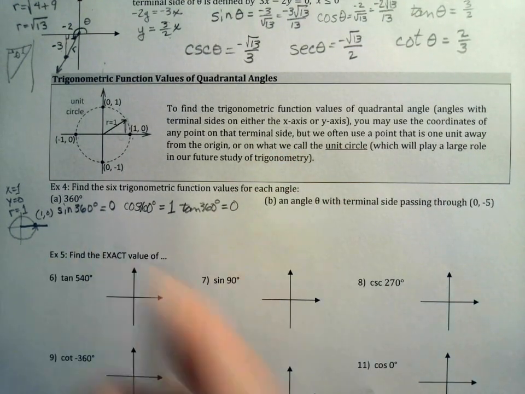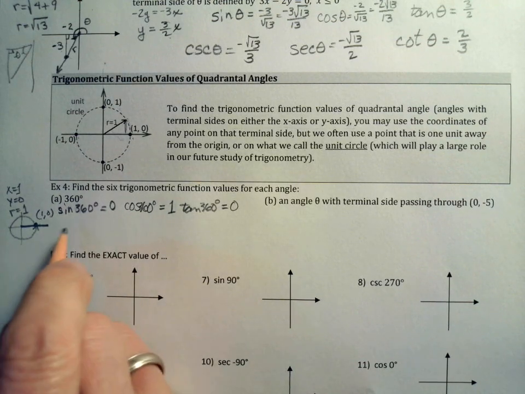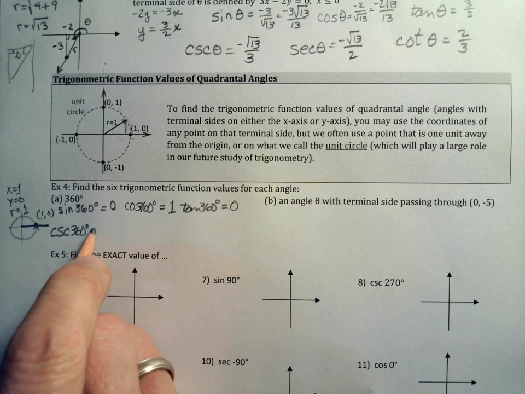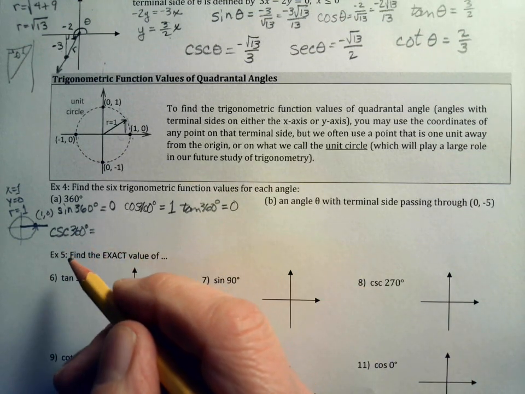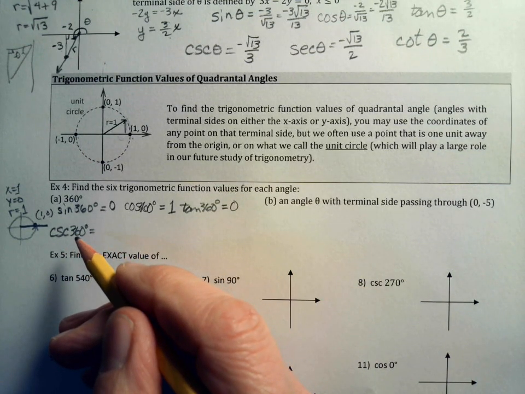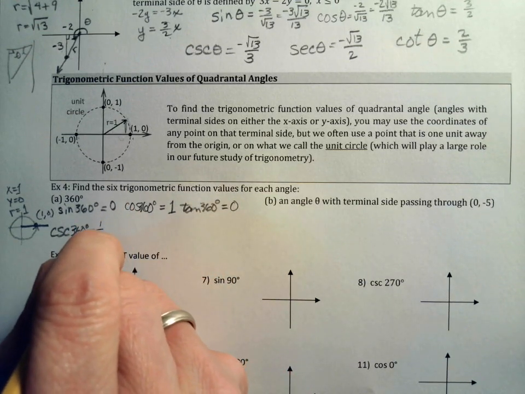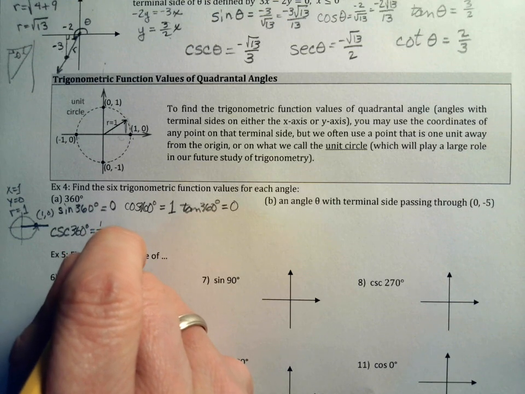All right, now the reciprocal functions. Cosecant of 360 degrees, that's going to be r over y, so that's 1 over 0, and this is undefined.